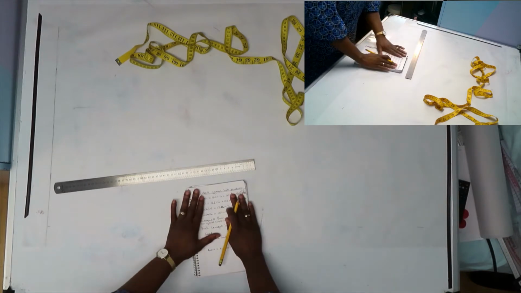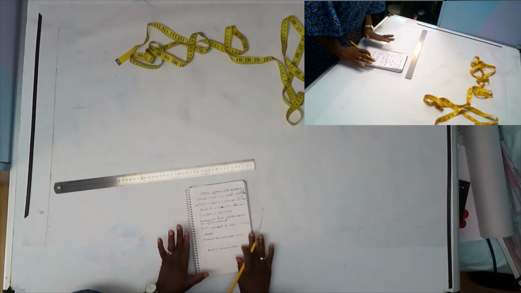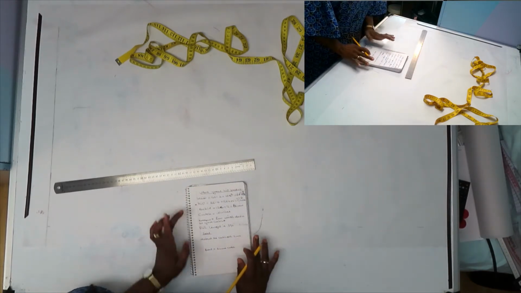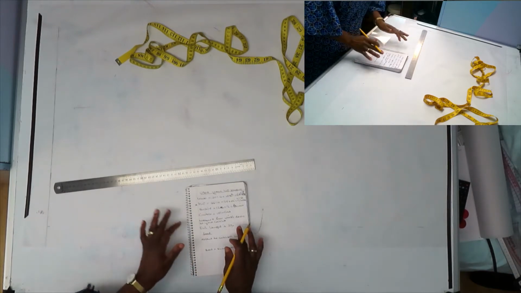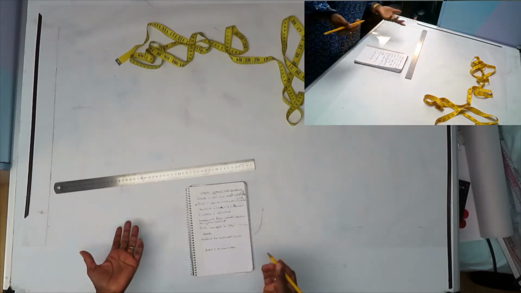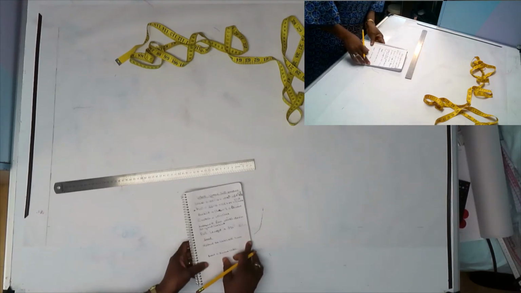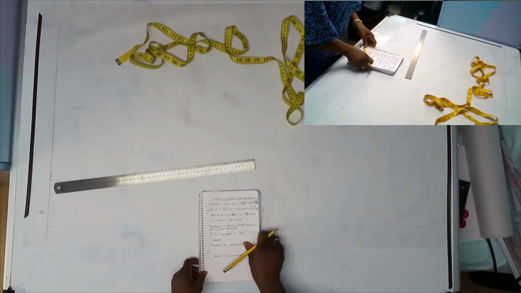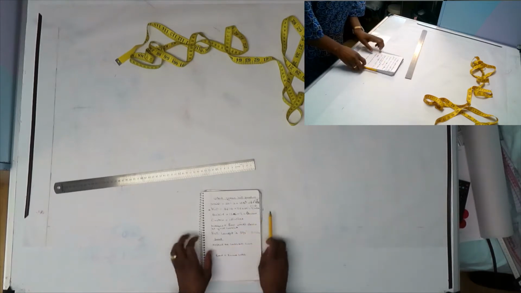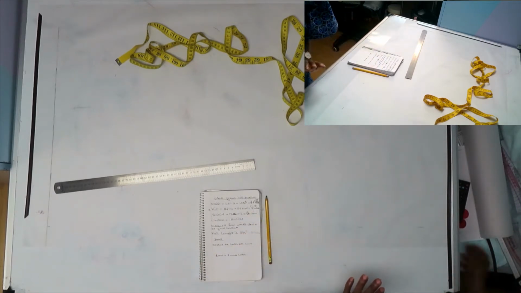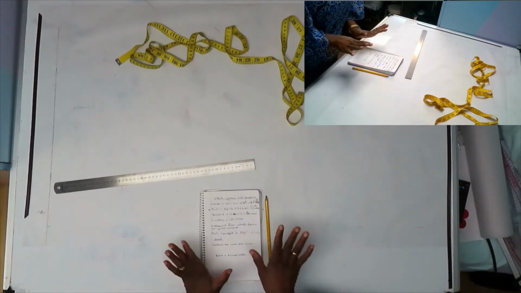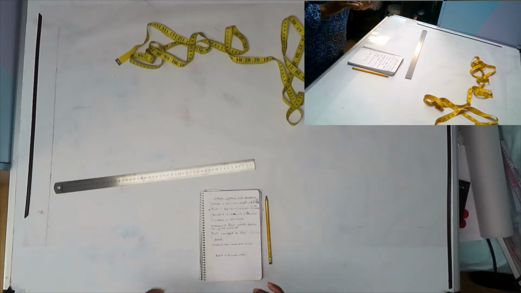The measurements that we'll be needing to draft this pattern are the waist measurement, the hip measurement, your ankle, and of course, crotch measurements. First of all, the waist measurement.